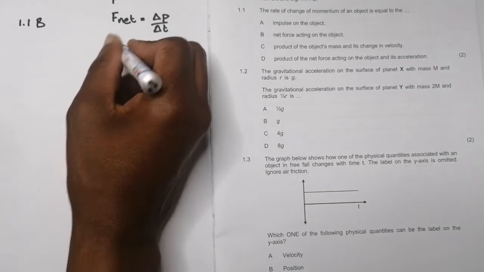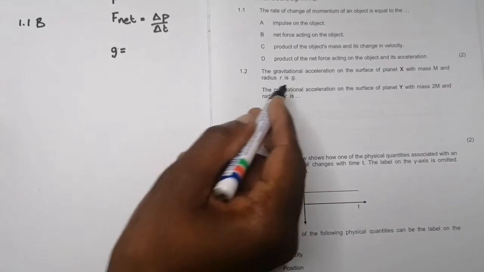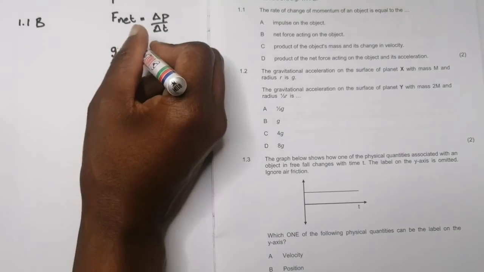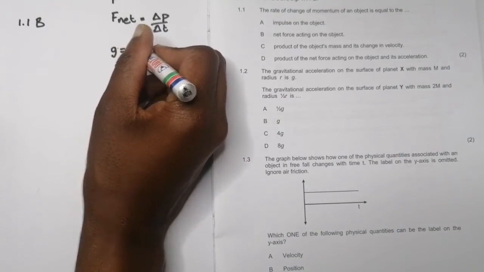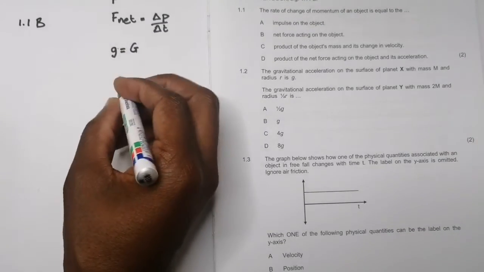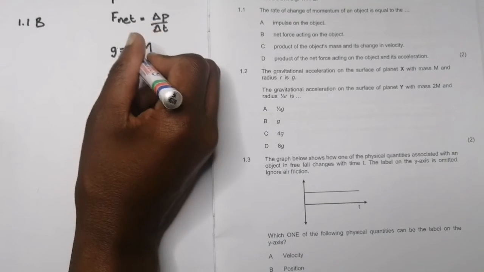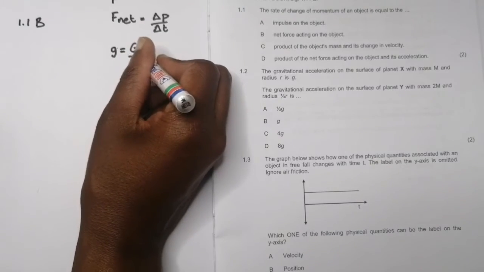So g, the gravitational acceleration of planet X, equals G, the universal gravitational constant, times the mass of planet X, which is m, divided by the radius of that planet, r, but remember this is squared.